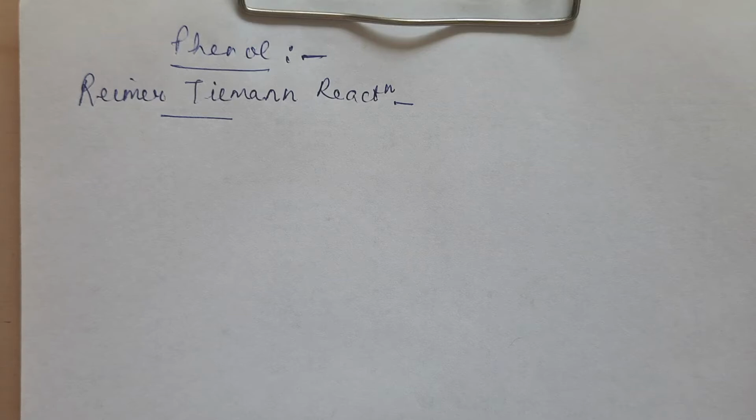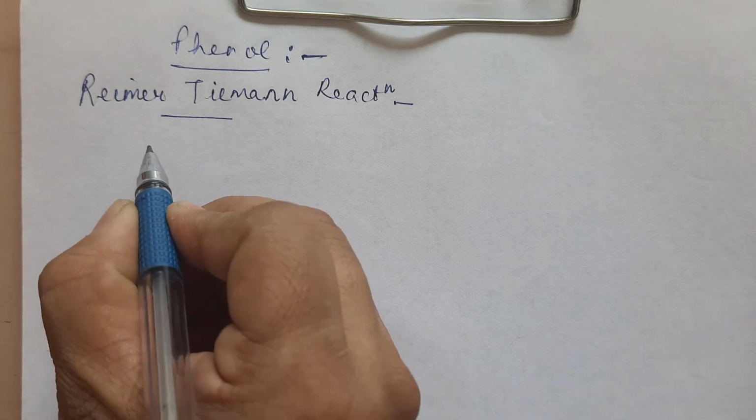Good morning, children. In today's session, we will be talking about two important reaction mechanisms of phenol. That is Reimer-Tiemann reaction and Kolbe's reaction. Okay, so let's start with it.